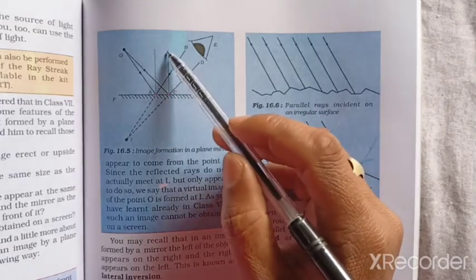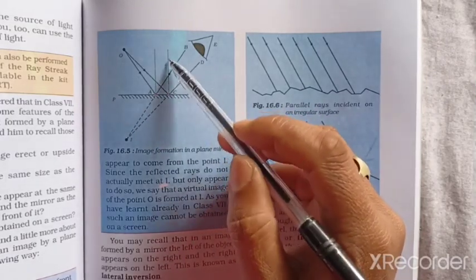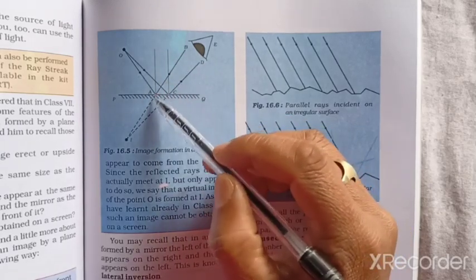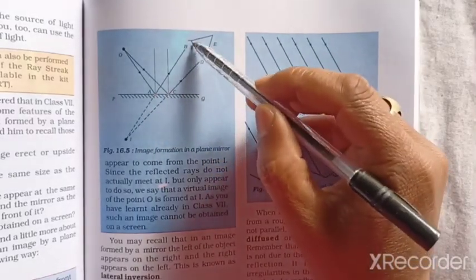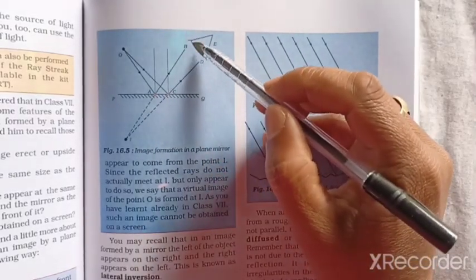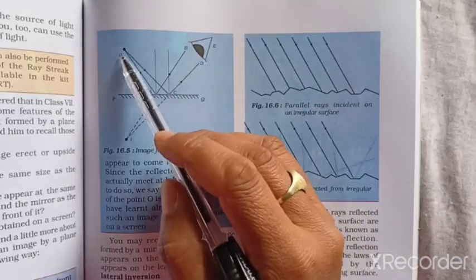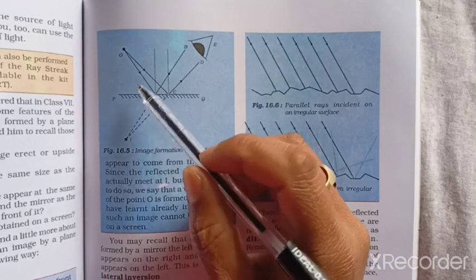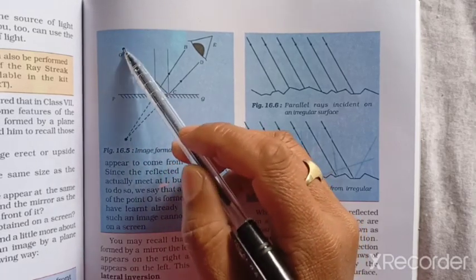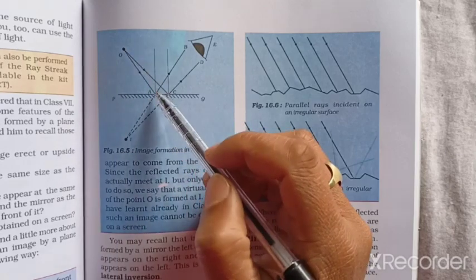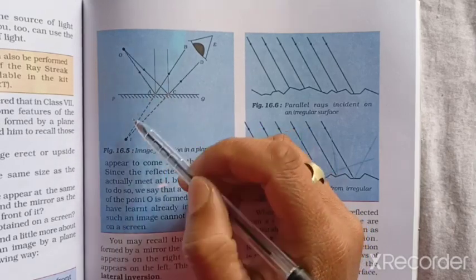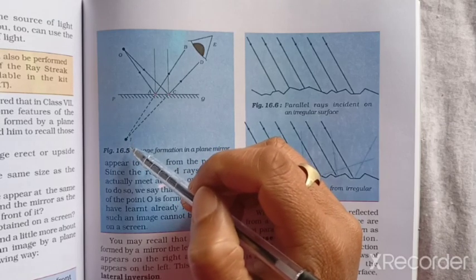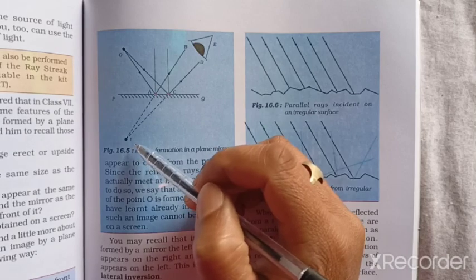And when we draw two perpendicular lines, that is, the normals at the point C and at the point A, then when we observe from this point, here is the eye, the object O appears to be at this point. Actually, the object is in front of the mirror, and when we observe in the mirror, the image is considered to be at the back side of the mirror. So this image formation is called a virtual image.